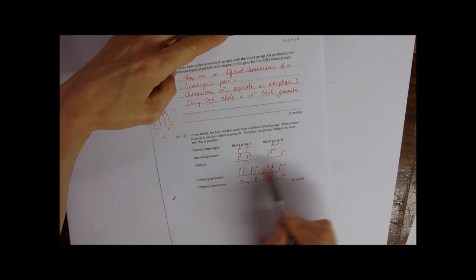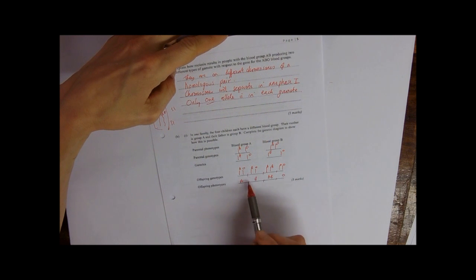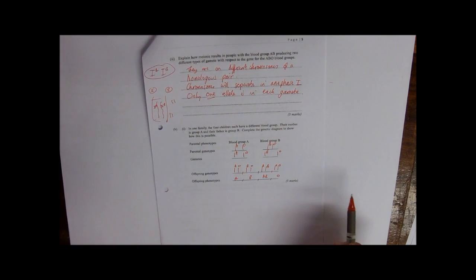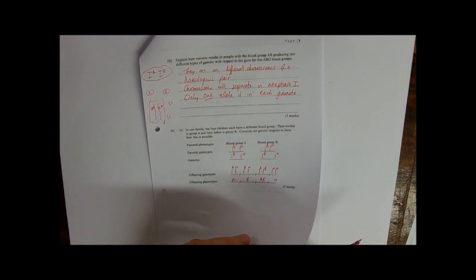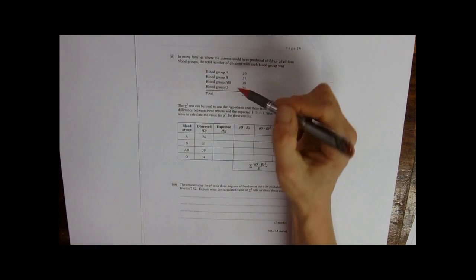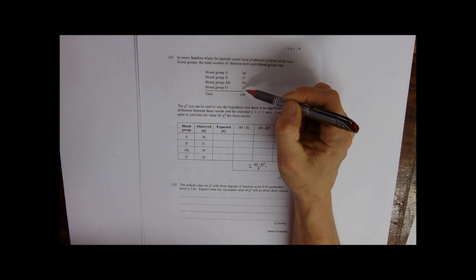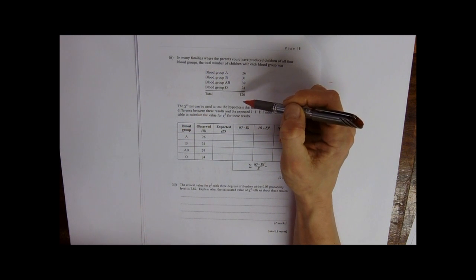And actually from this cross here, this ratio of 1 to 1 to 1 to 1 is the most likely. That's what we'd expect, certainly, if we drew a Punnett square there. But have we got a 1 to 1 to 1 to 1 ratio? No. Okay, what would we expect?